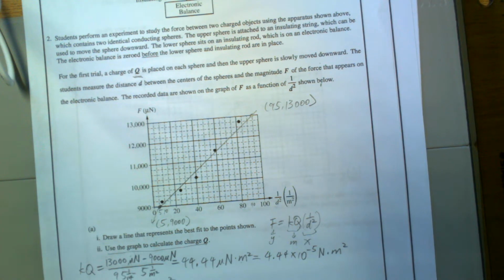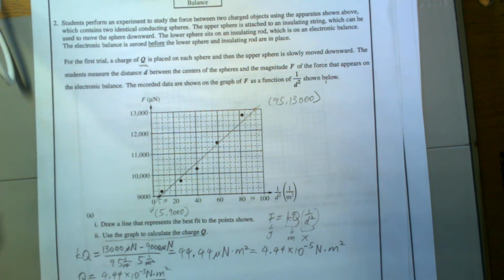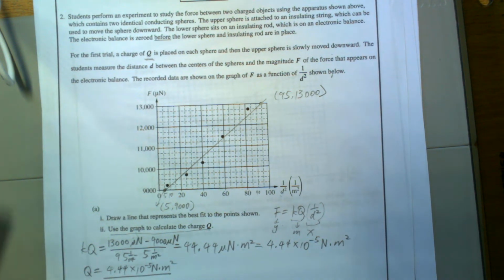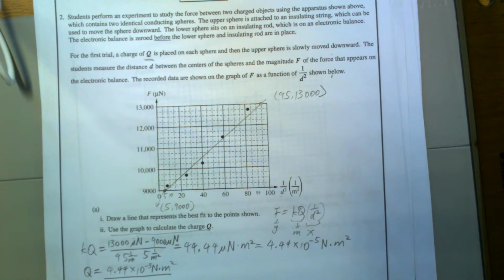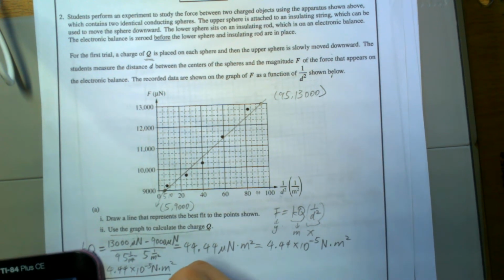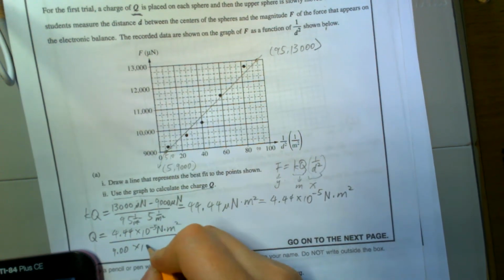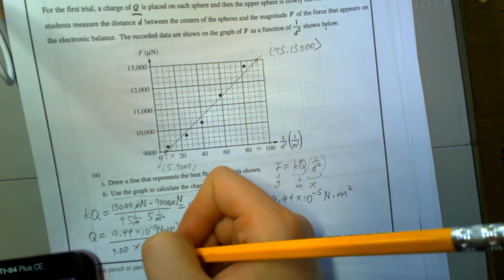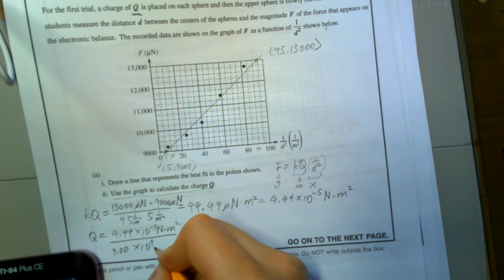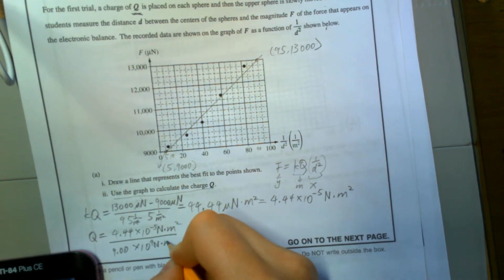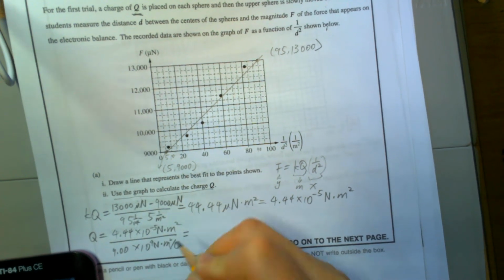I found the formula sheet. It says that K is 9.0 times 10 to the 9th newton meter squared per coulomb.